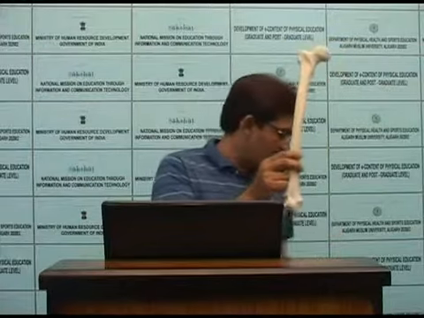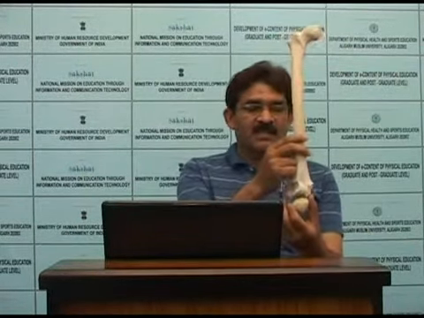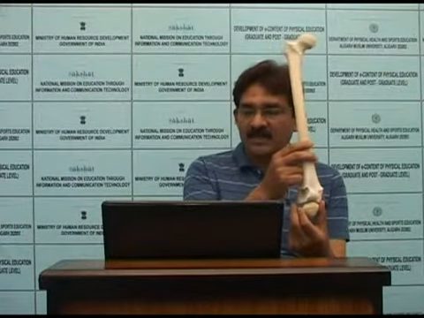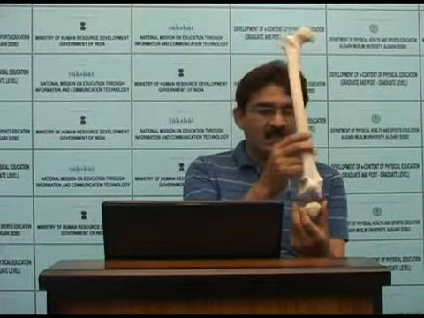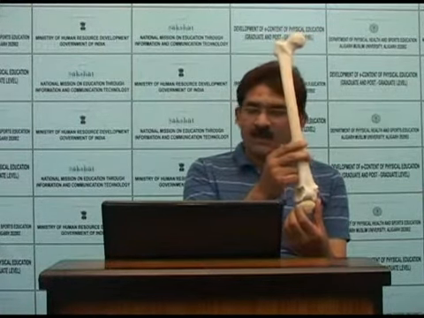The patella is situated at this site, and this makes the knee joint. In the knee joint, the anterior part is the disc-like bone known as the patella.